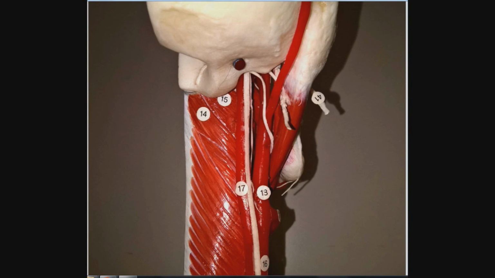In this image, we have a posterior view of the anatomical model, where we can see the last of the cranial nerves. Following the internal carotid artery towards the common carotid artery, we can find the 10th cranial nerve, which is the vagus nerve.